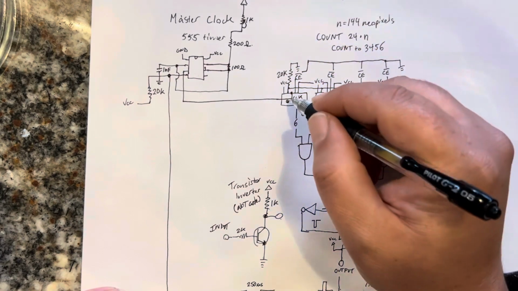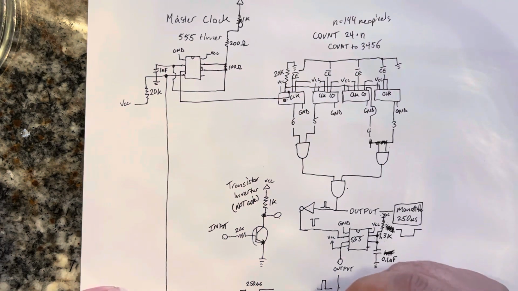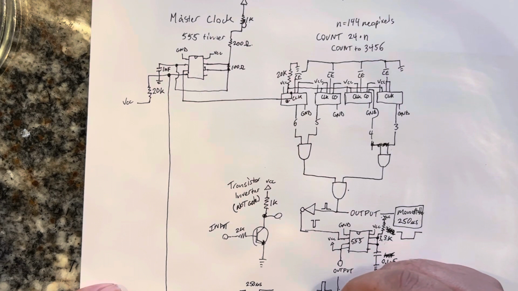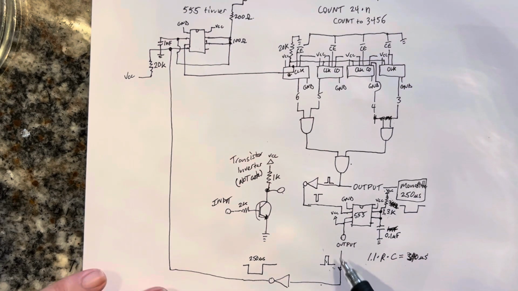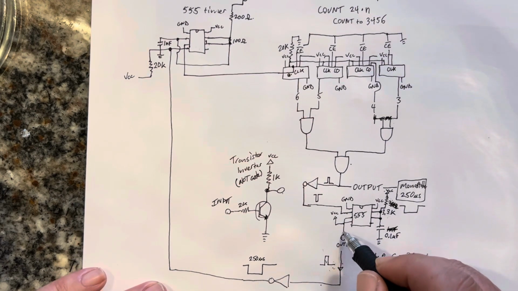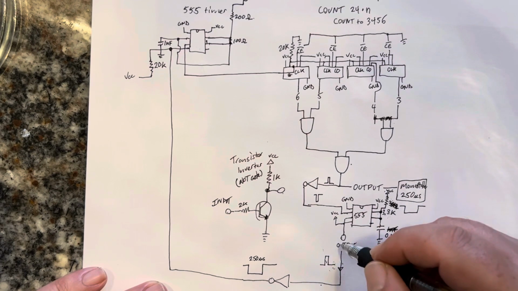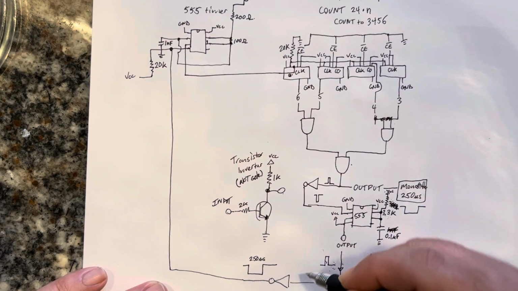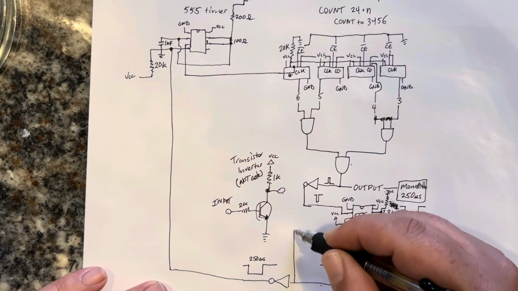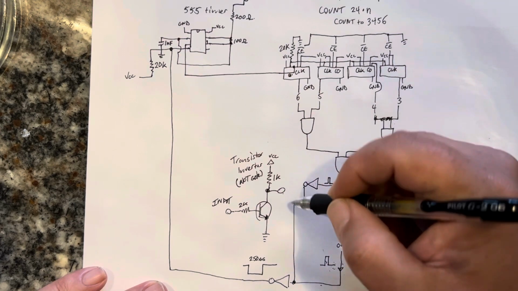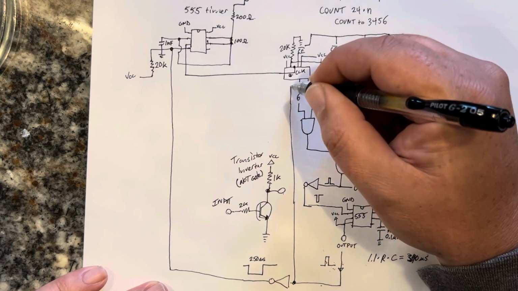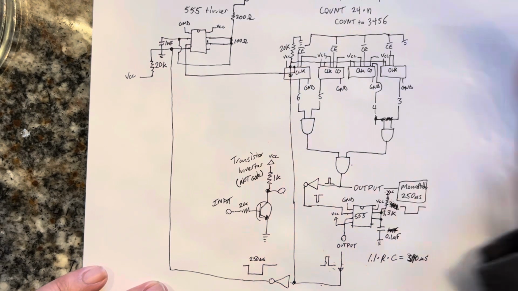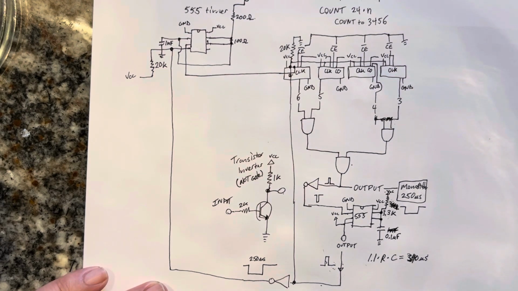So what I did here was I took the high reset signal, which comes out of the monostable 555 timer, and I brought that before inversion, from here all the way up to the reset pin of the 555 timer.